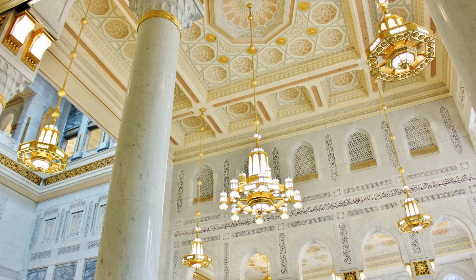This is a practice drill for marfoo', mansoob, and majroor. Ja'a Zaydun. Ra'aytu Zaydan. Marartu bi Zaydin. Let's put Abu something. Ja'a Abu Zayd. Ra'aytu Aba Zayd. Marartu bi Abi Zayd. So it's marfu' with a waw, mansoob with an alif, and majroor with a ya. Our focus is not on the alif and the ya. We just want to deal with when it has a waw on it. But just so you know, that's how it changes. Abu changes to Aba or Abi, and all of them change just like that.